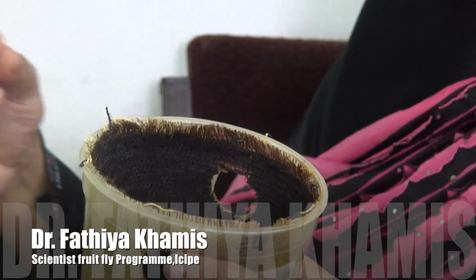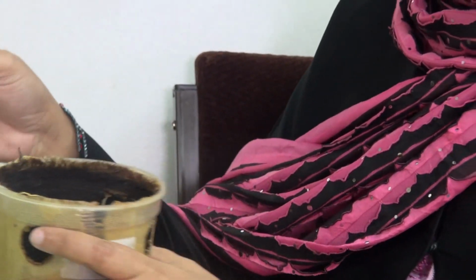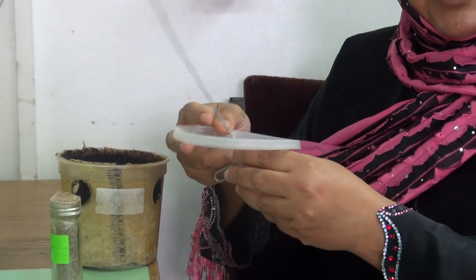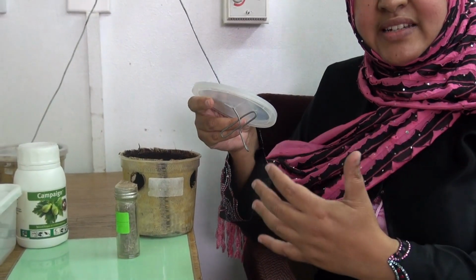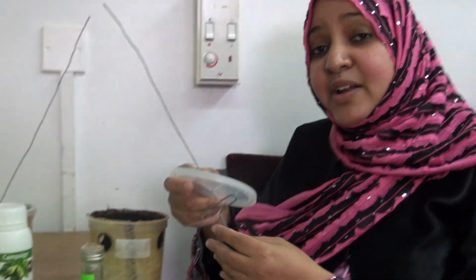Another way is putting a sponge with a food bait and also hanging it. The food bait will attract mostly the females, and the males will also come in. The females will also get the fungi from the velvet, and they die in the process. They develop the disease of mycosis.